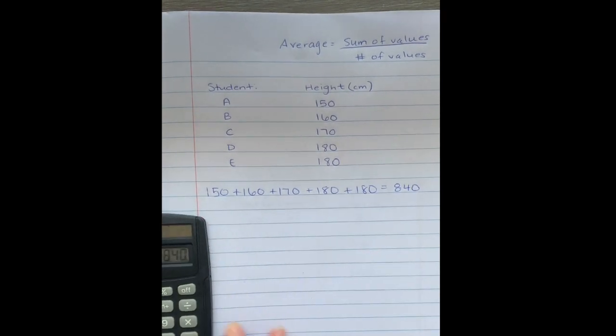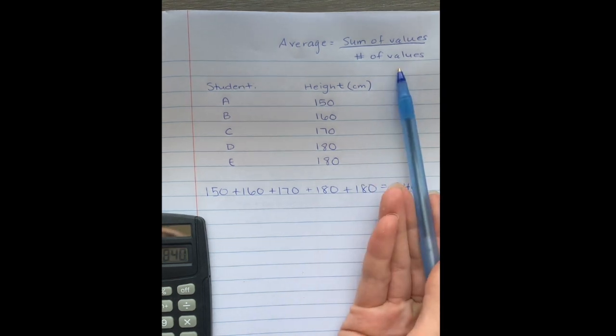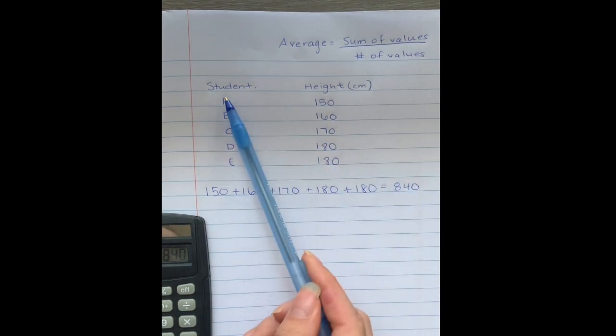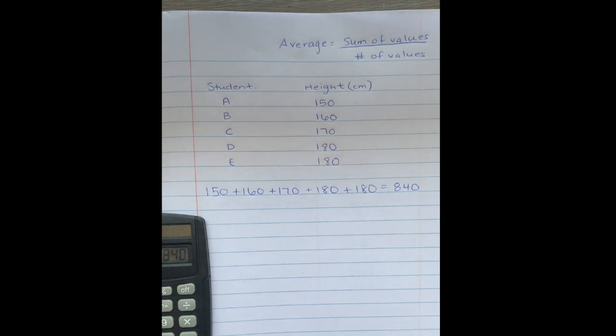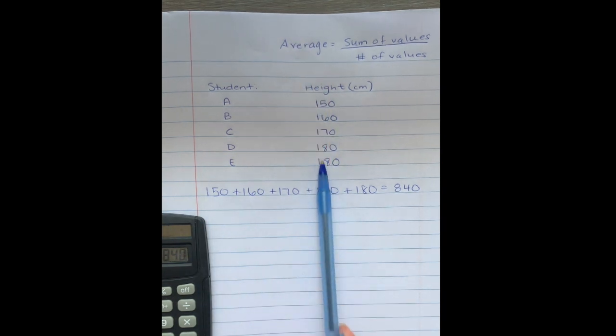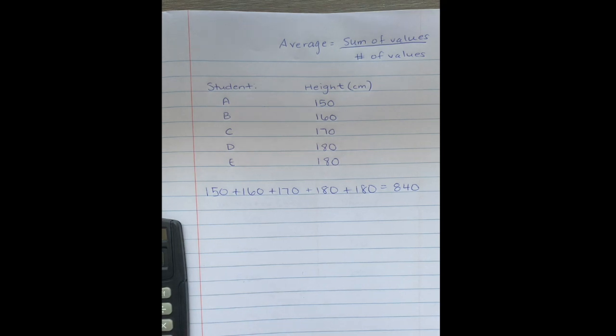The next thing that we need to do in order to calculate an average is find out the number of values in our set. In this case, there are 5 students. Therefore, I have 5 height values in my set. Now we're ready to calculate our average.